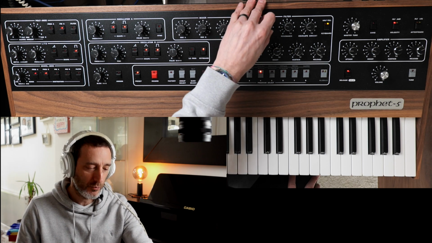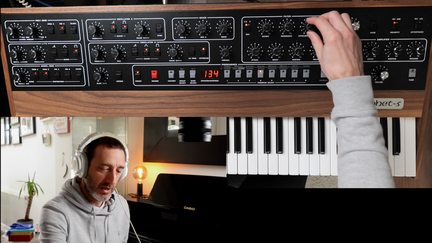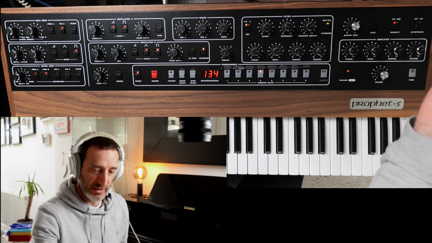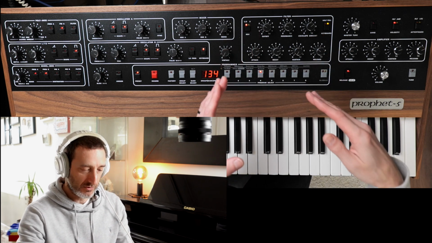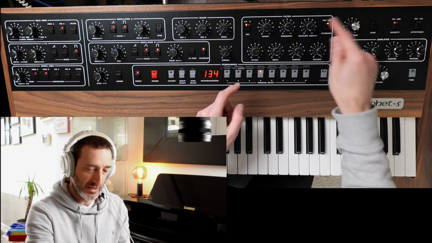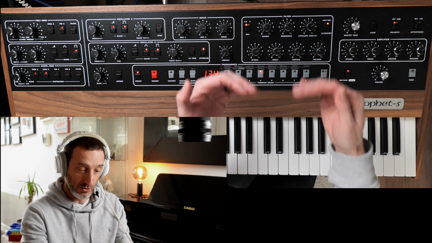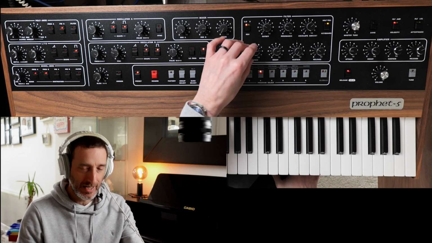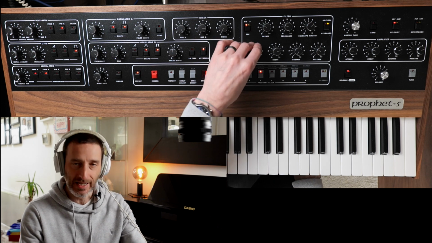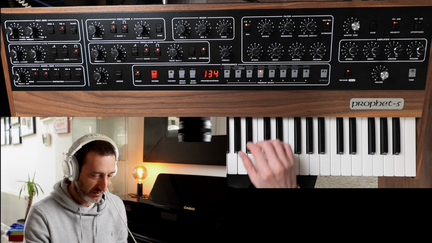What we do, we bring the cutoff knob down, and we bring the envelope amount up to two thirds. Now that we have increased the difference between the cutoff and the envelope amount, these knobs in the lower end of the filter section come into play to a much greater extent.